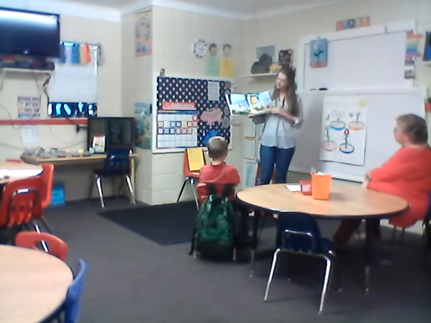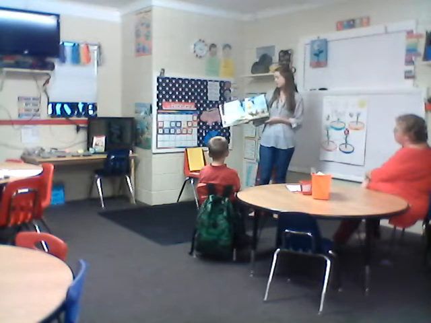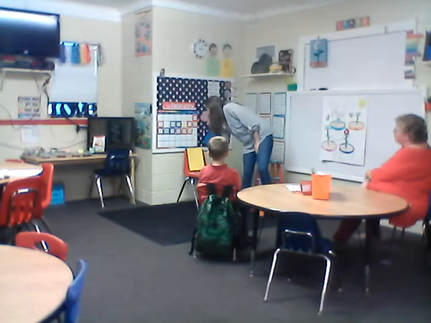And deep inside the flower, there's a sweet liquid called nectar. Bees use this to make honey. Insects drink it to give them energy. All right, so that's our story about plants.